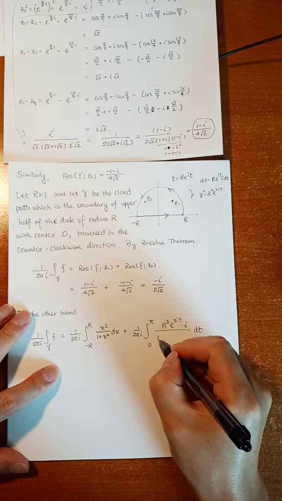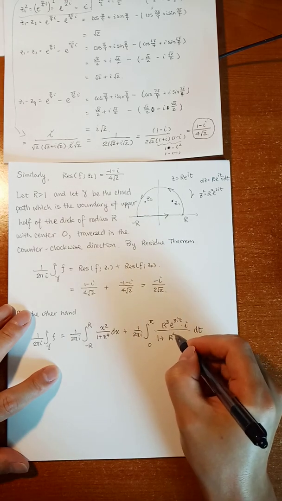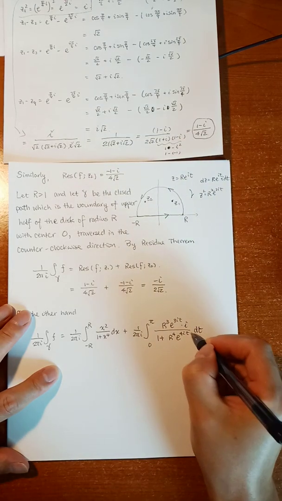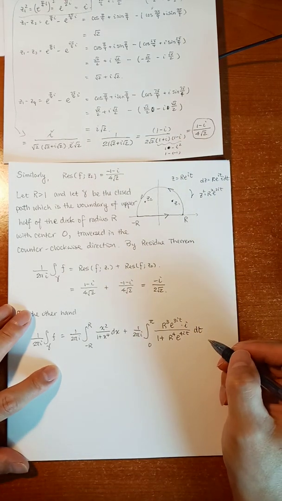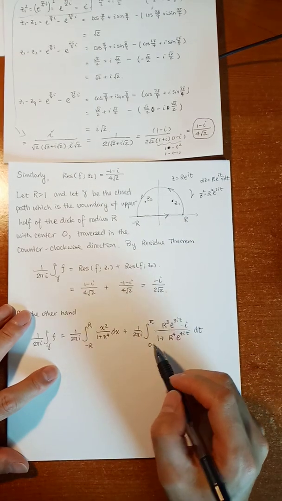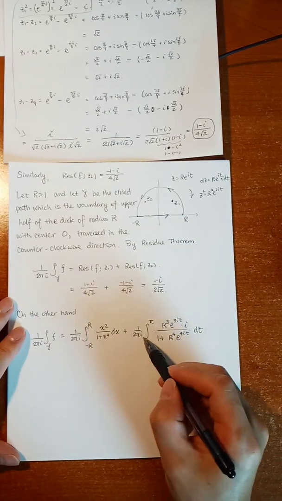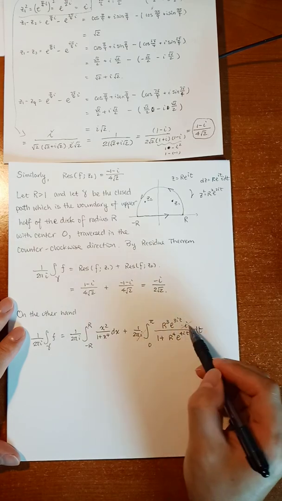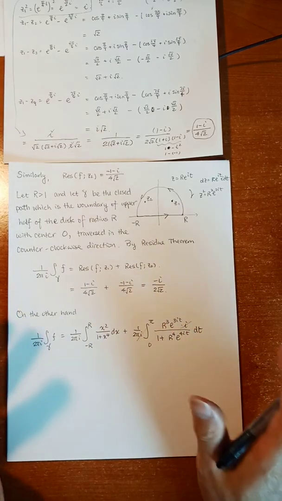And the denominator is 1 plus r to the 4th, e^(4it). Z to the 4th power is r to the 4th e^(4it). Okay. All right, so this i and this i, these two i's are canceled. So that's why in the textbook you don't see these two i's. They are directly canceled.